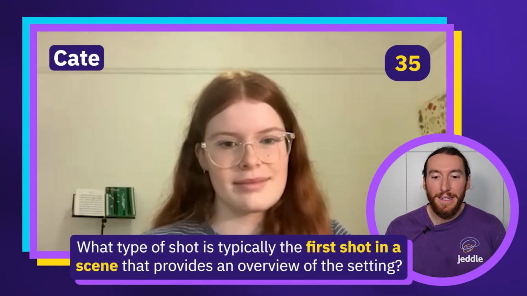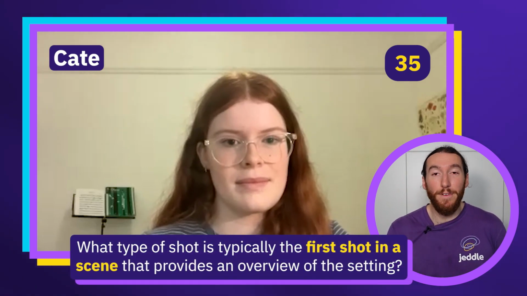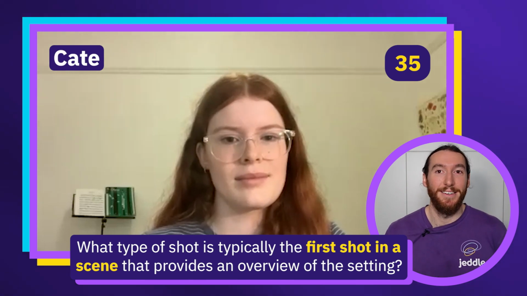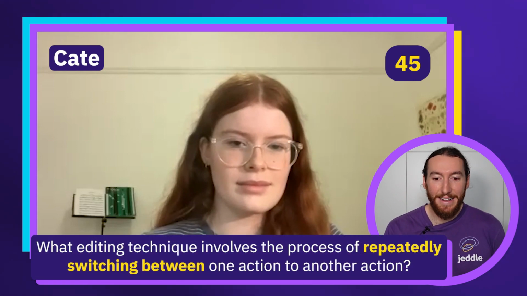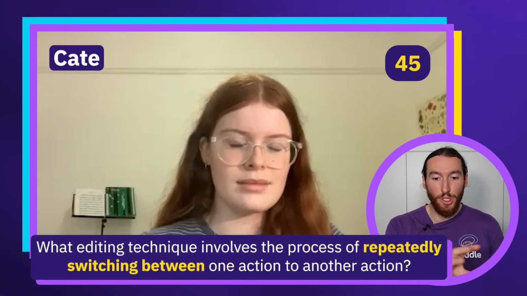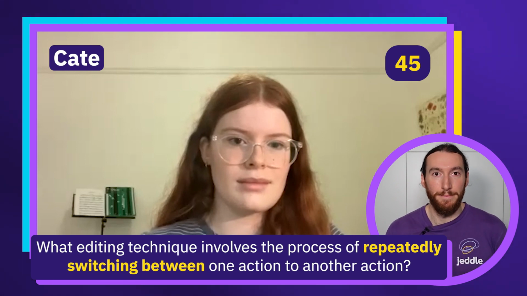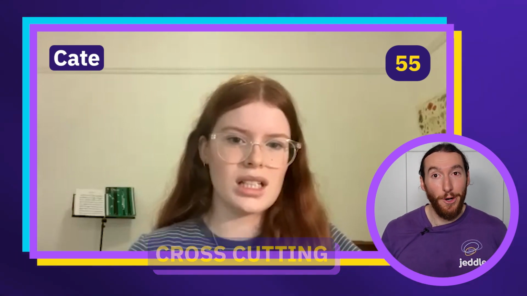Okay, question 4. What type of shot is typically the first shot in a scene that provides an overview of the setting? Establishing shot. Correct. Well done. Last question. What editing technique involves the process of repeatedly switching between one action to another? Cross-cutting. Correct. Great job, Kate.